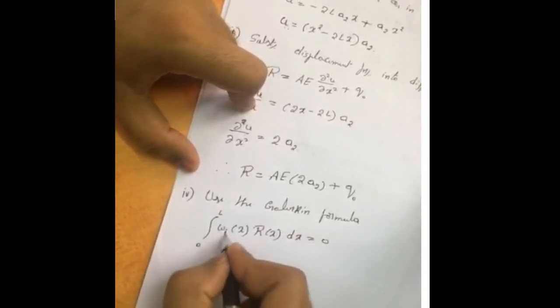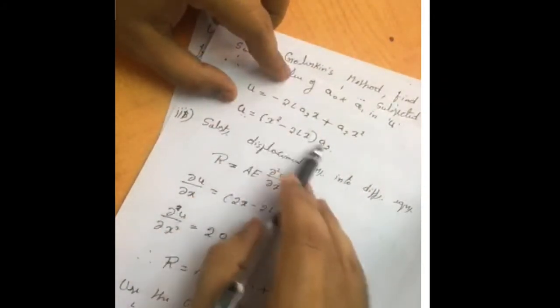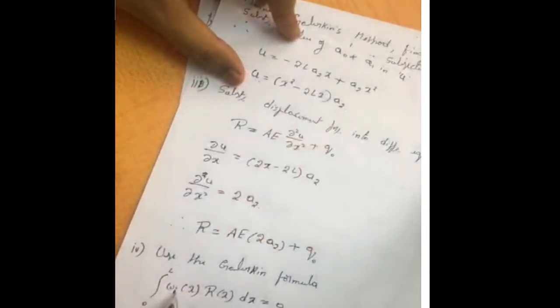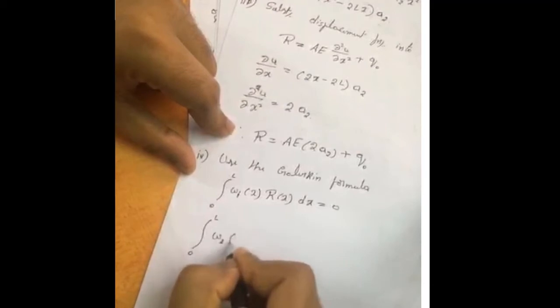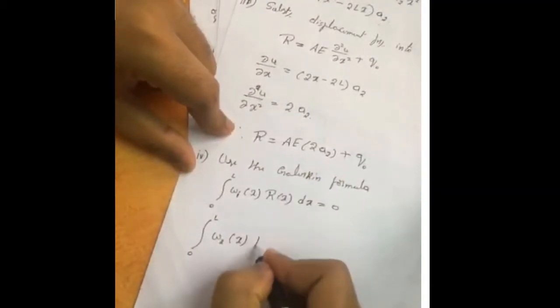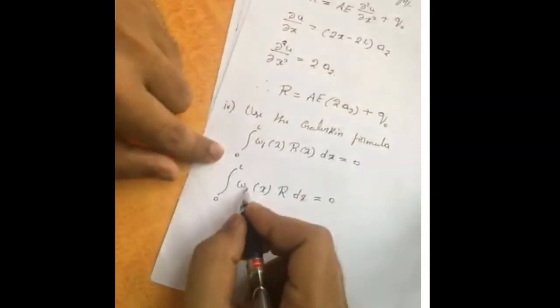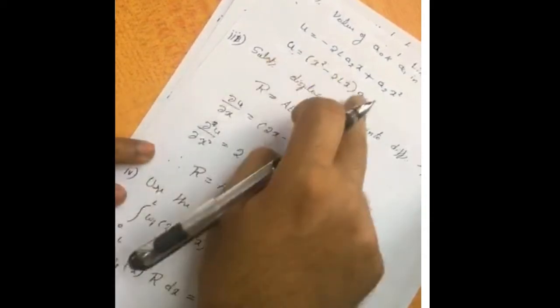The value of i here is 2, because there is only one unknown, a2. If it were a1, then the value of i would be 1. So substituting i is equal to 2, W2 of x times R dx is equal to 0, where W2 of x is the variable along with a2.